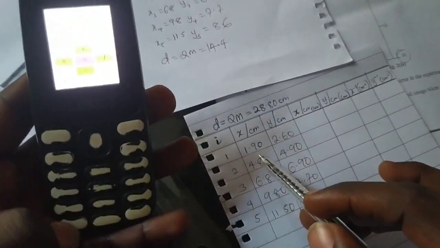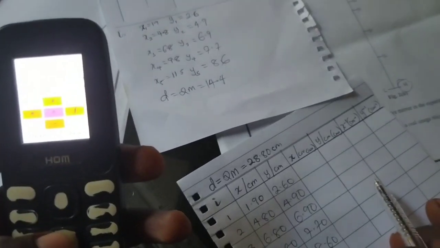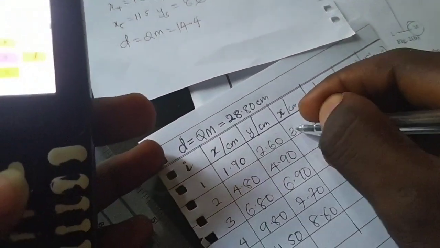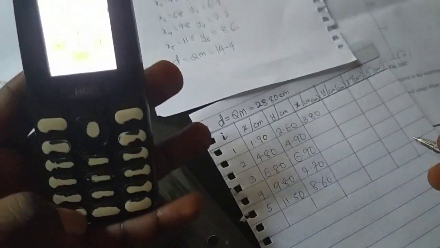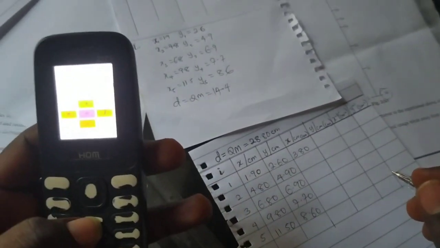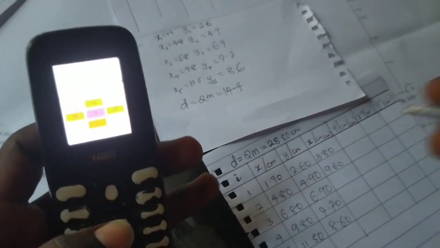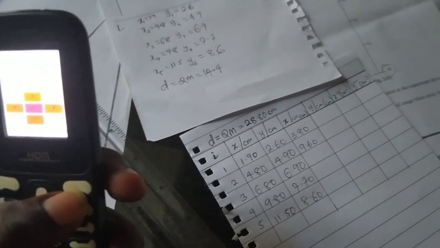So we have what? 1.9 multiplied by 2. So that will give us 3.8. So you write this as 3.80. Then 4.8 multiplied by 2, you have what? 9.60. 6.8, sorry.